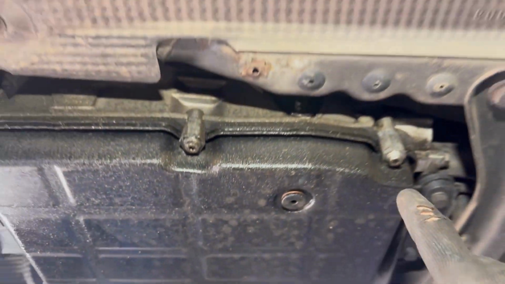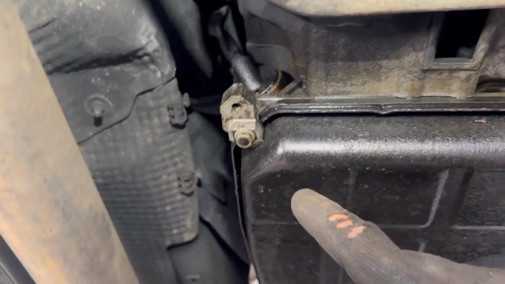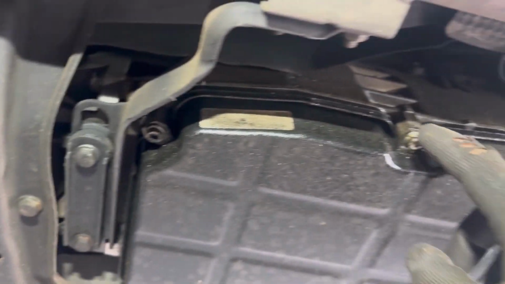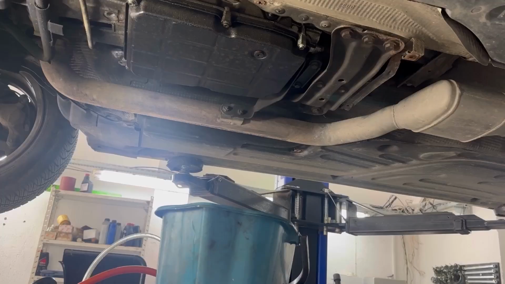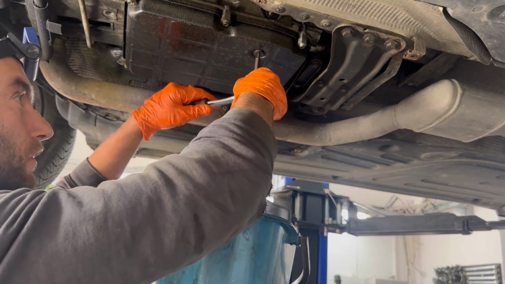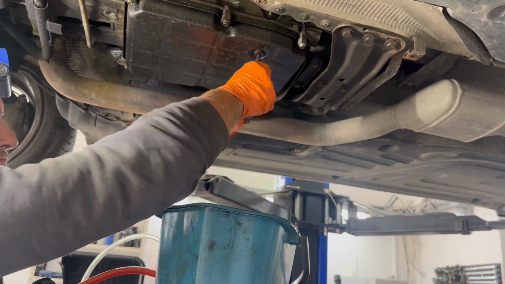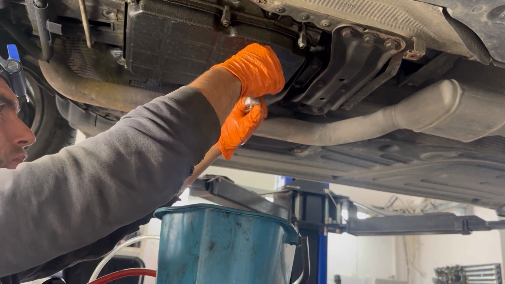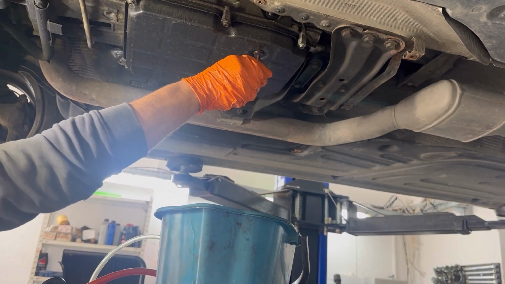We need to open the drain plug, and afterwards we need to remove all those bolts and remove the oil pan. When we remove the oil pan, we're going to drain the rest of the oil and also replace the oil filter and also the electrical connector. First we'll start by removing the drain plug and start draining the oil.